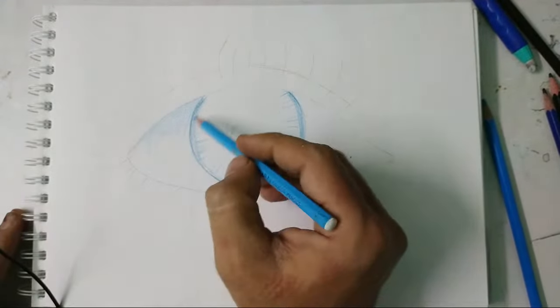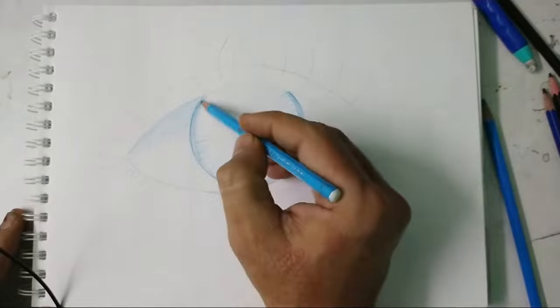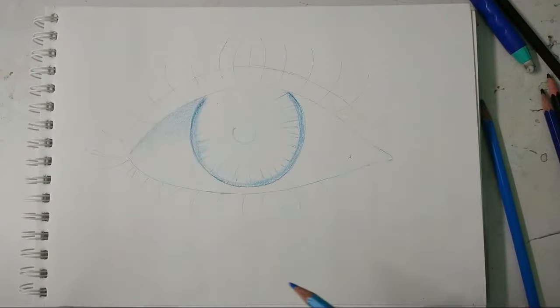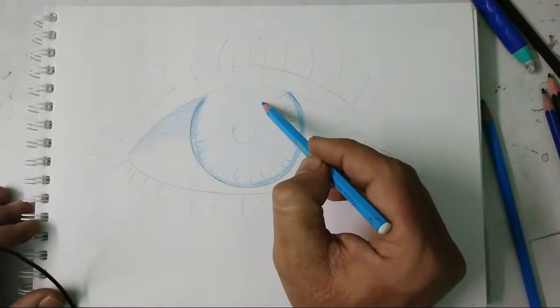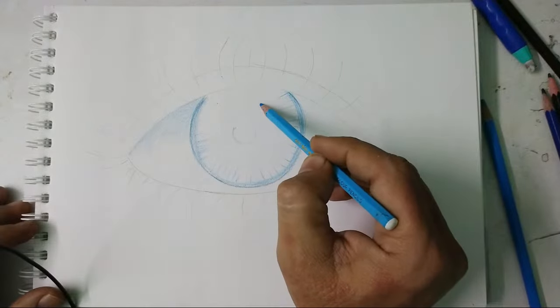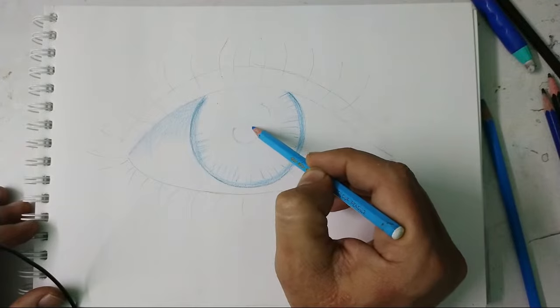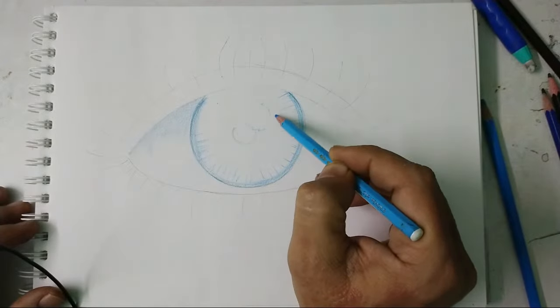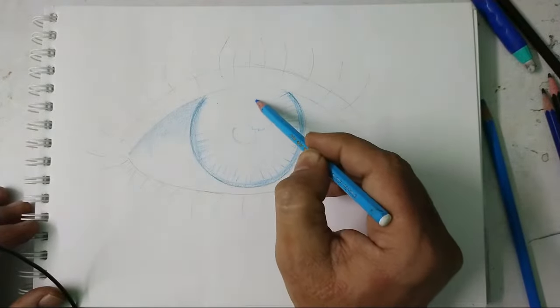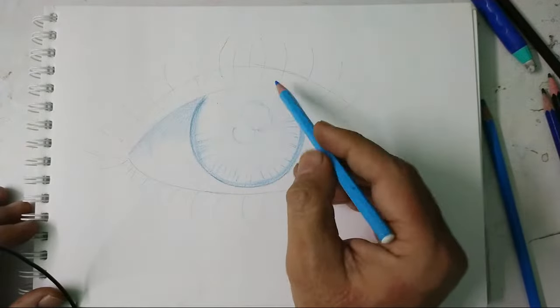So the blue is used, and the highlighting in the eye will be done to show a white area in the eye, which will be the shining area. So I am going to leave this area white, and the other area I will be shading blue.